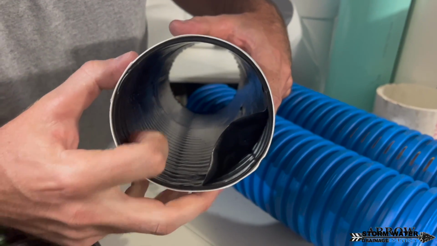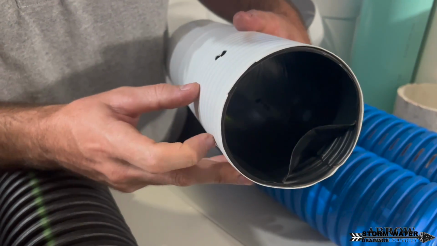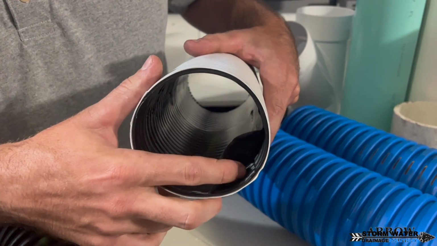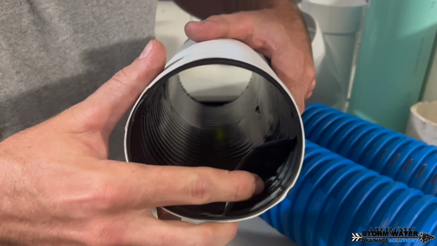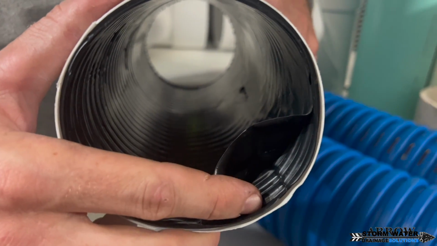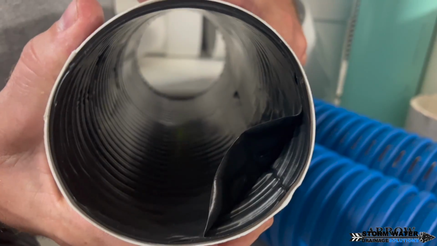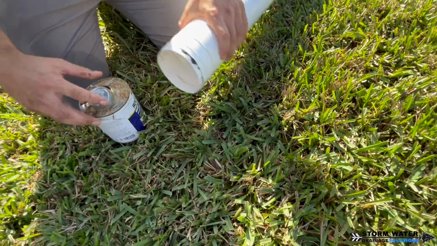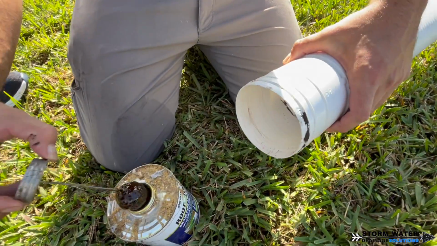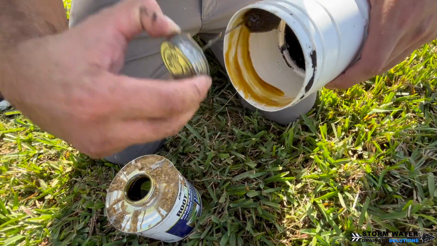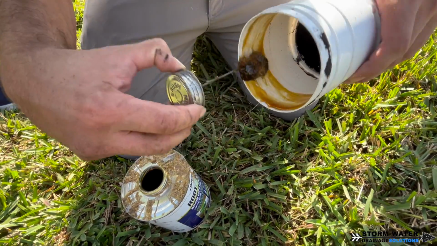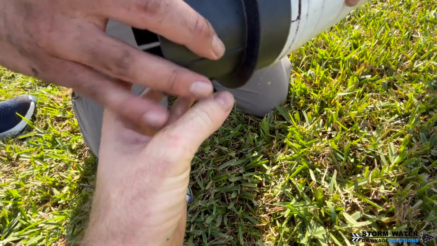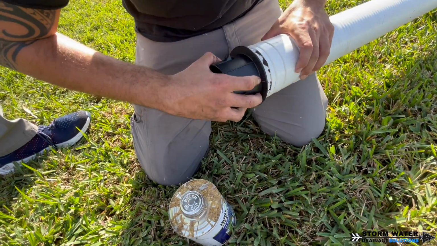To make this repair, we opted to use ADS's triple wall HDPE drainage pipe. It has a smooth interior and exterior, and sandwiched between those two is a corrugated skeleton. Basically, the corrugations give it added strength. Now, unlike traditional PVC pipe, you cannot solvent weld HDPE plastic together with a chemical. You have to use a more traditional type of glue. The one we're using is called Christie's Root Band. This one has been discontinued, but there are other HDPE glues on the market that you can use.